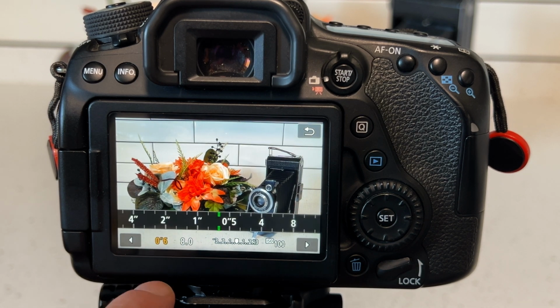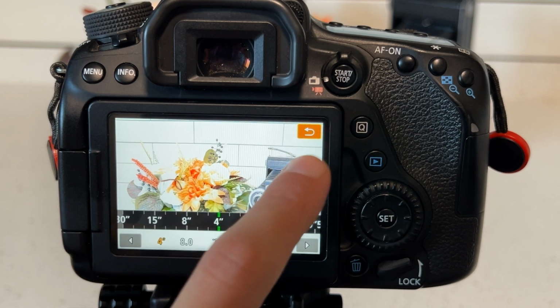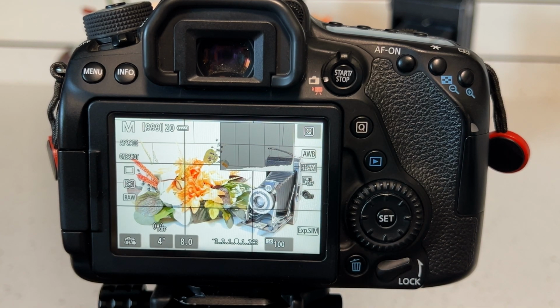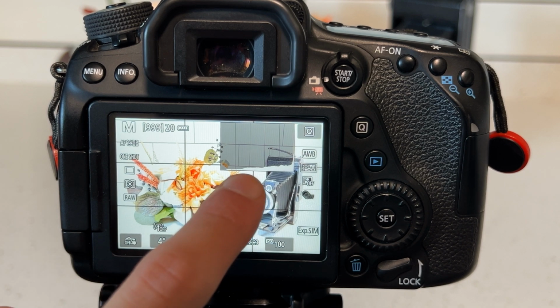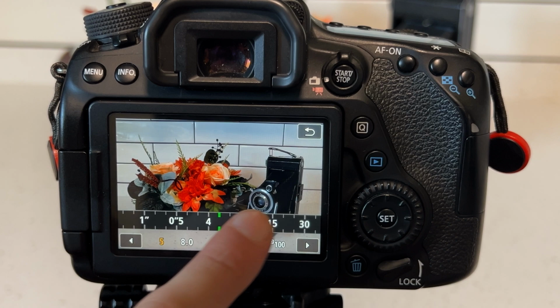So let's say, for instance, that I adjust this, and you can see that's kind of making it blown out. Now you can see how that histogram has changed. So if you were in the field taking a picture and adjusting things, you could see, oh, I'm totally blowing out my highlights.